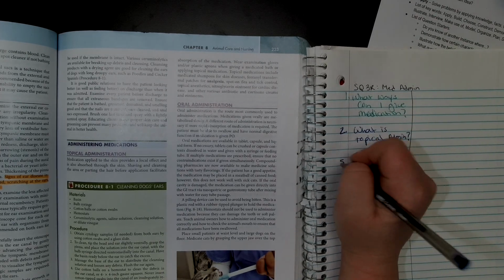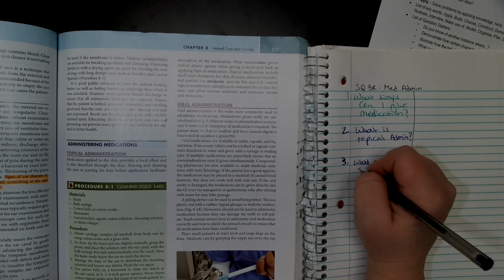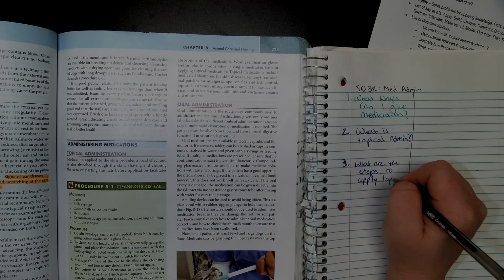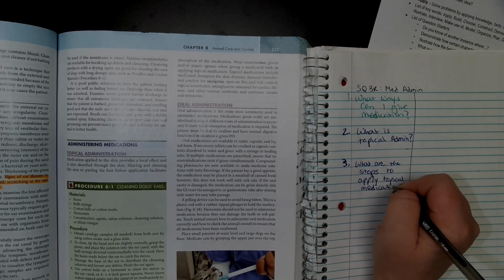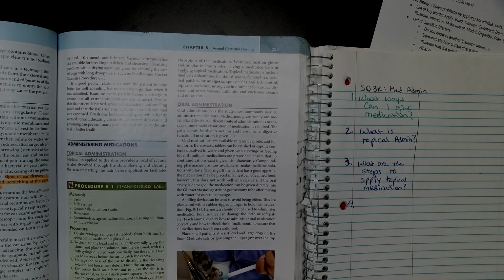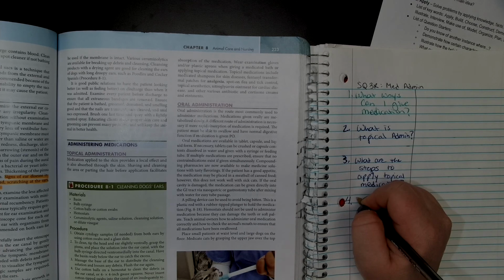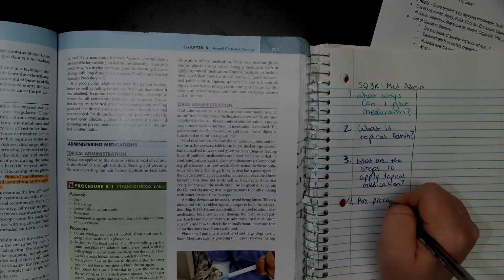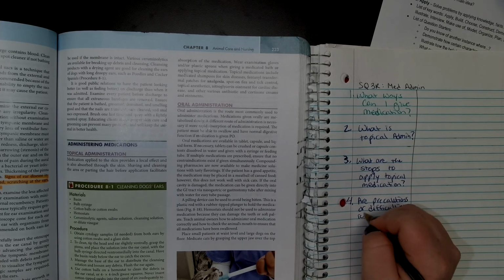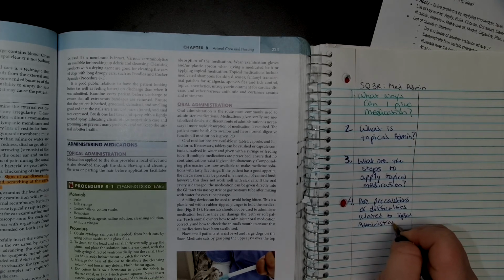Okay. What are the steps? So what is it? Or how do I do it? To apply topical medication. Number 4, I want to know, are there any precautions or any things to look for? Or maybe what are going to be some of the difficulties, right? So are there precautions or difficulties related to topical admin? Okay.